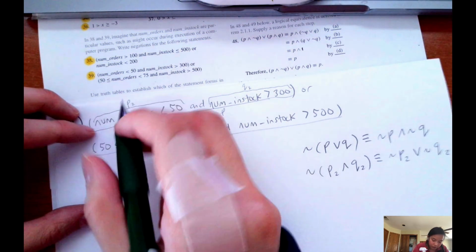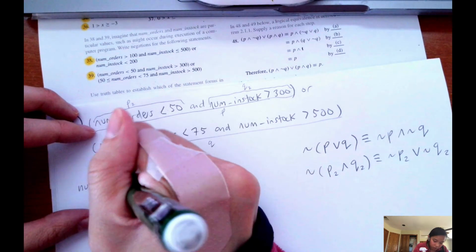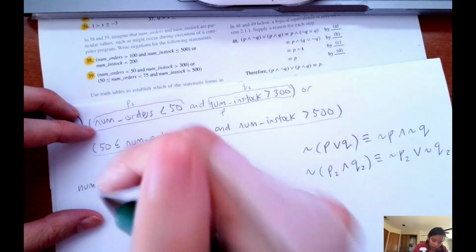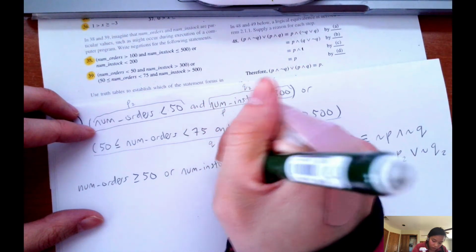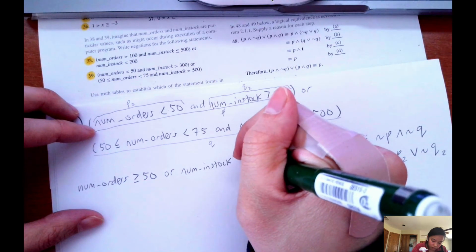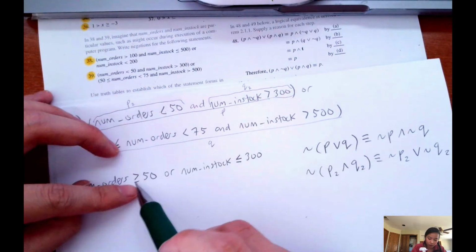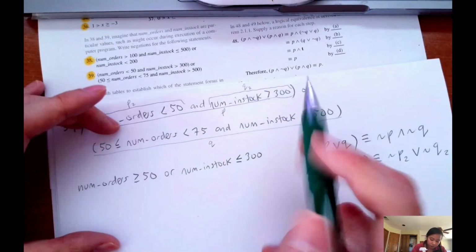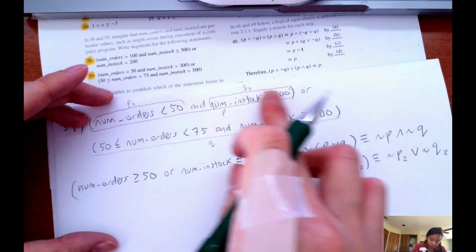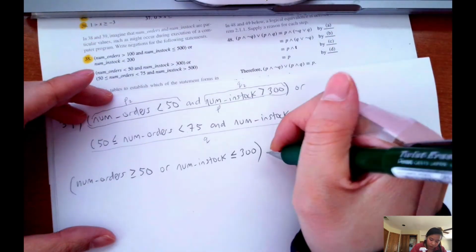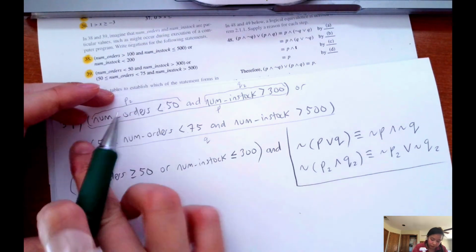So let's take the negation of P2. So num orders less than 50, the negation of that would be num orders is greater than or equal to 50, or num in stock is less than or equal to 300. And what I did was I just flipped the sign, and then I put a bar underneath it because there are no bars here. So that is the negation of P, because we took the negation of this whole statement, which is P. So then we write the opposite of or, which is and. And then now we have to take the negation of Q.